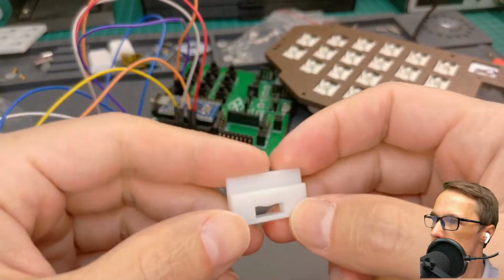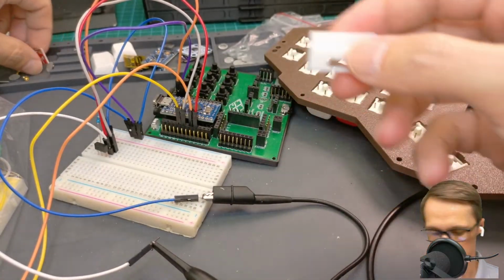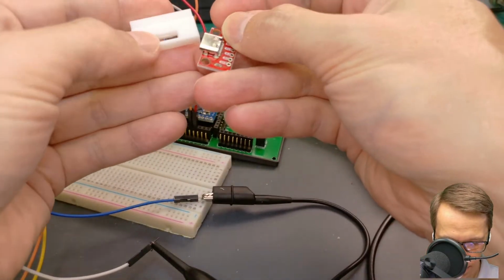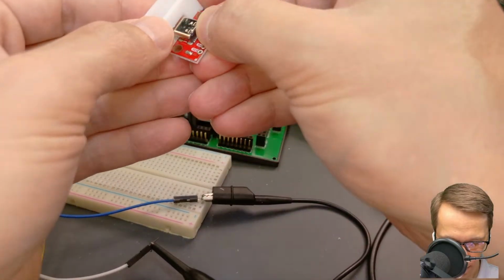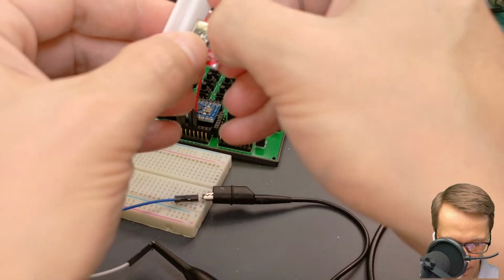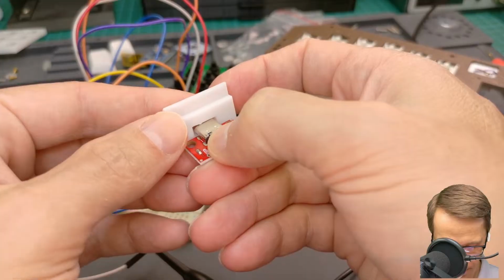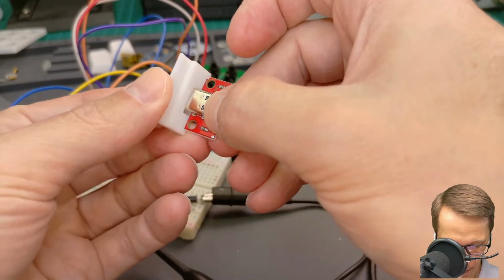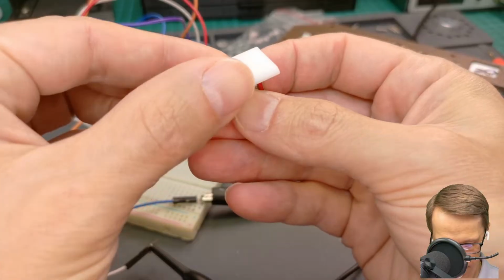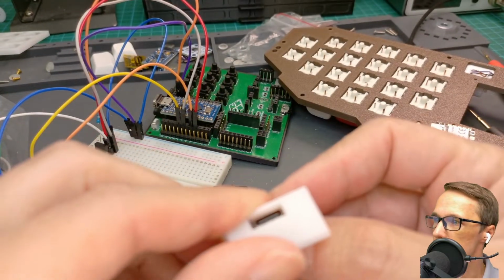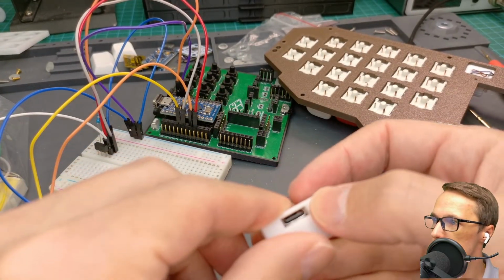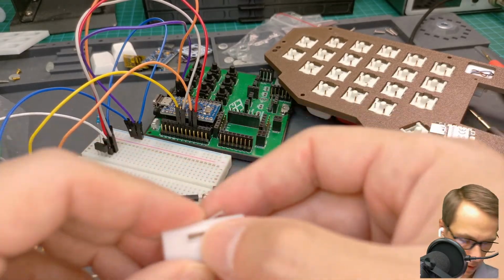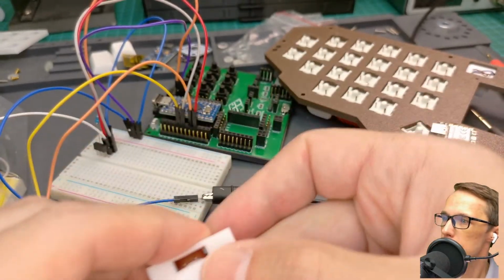Okay, so this is how it looks printed. Let's take a look. Okay, that is a little bit deep. I wonder if I have a socket somewhere. Okay, give me a second.